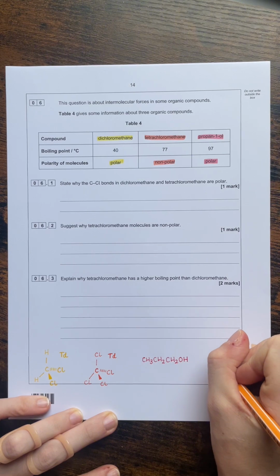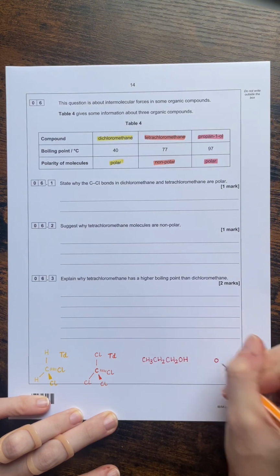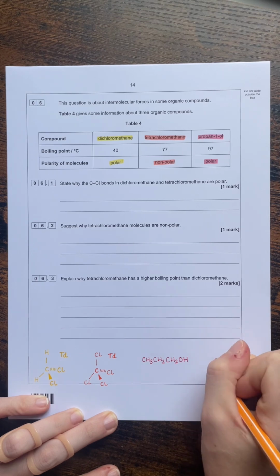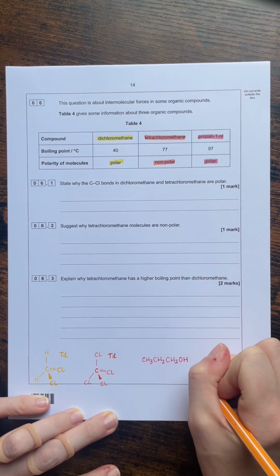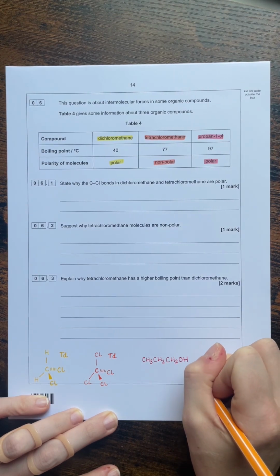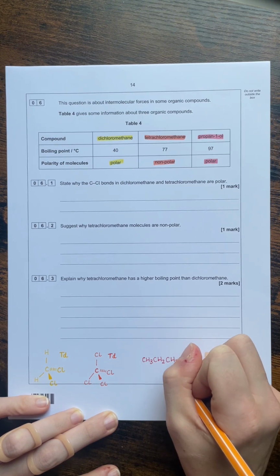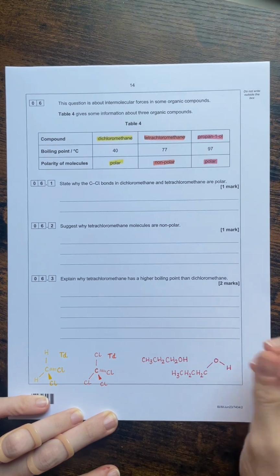So if the oxygen's the central atom, we would have our hydrogen and our CH2, CH2, CH3, like that.